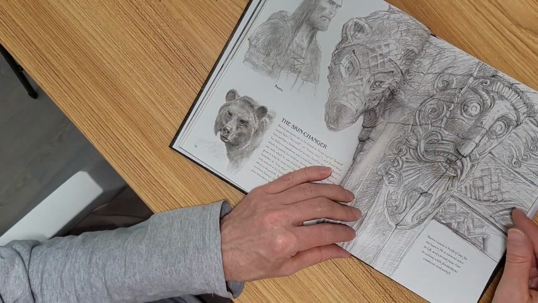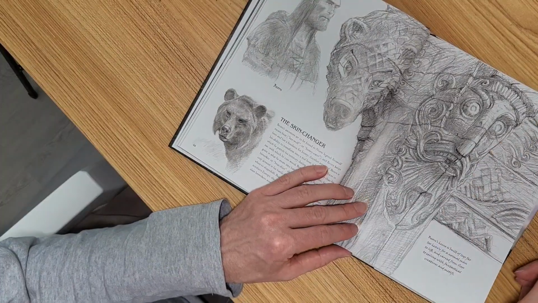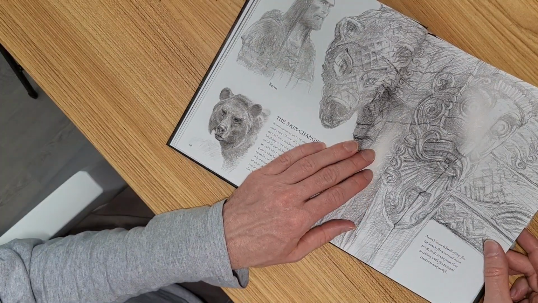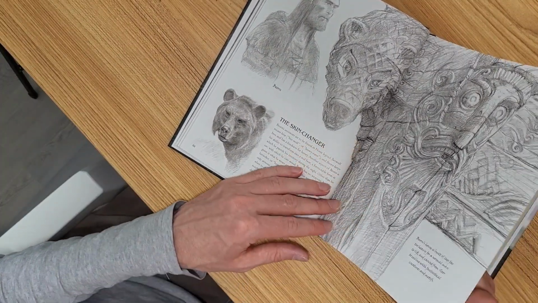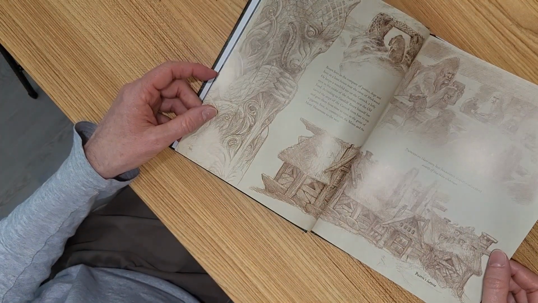So this is like architecture details. Yeah.